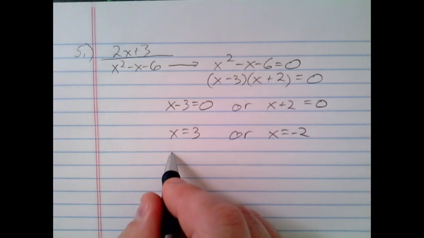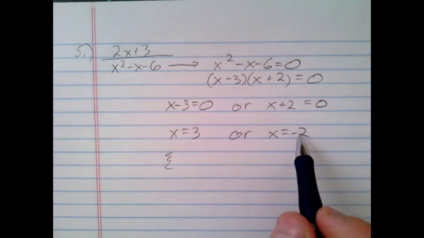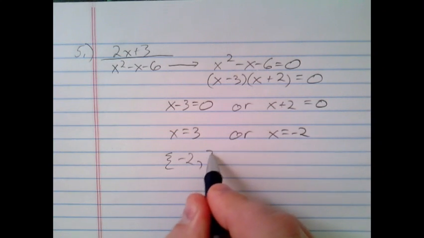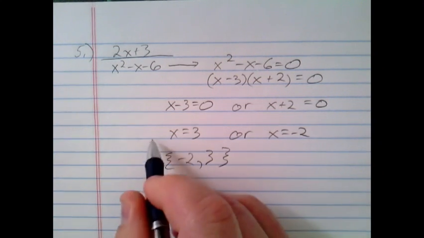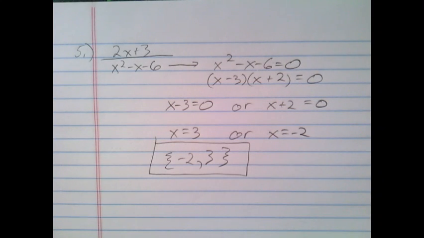So again I'll write my solution set using the notation for a discrete set. It's convention to go from least to greatest, so I'll write it as -2, 3. And that'll do for number 5.